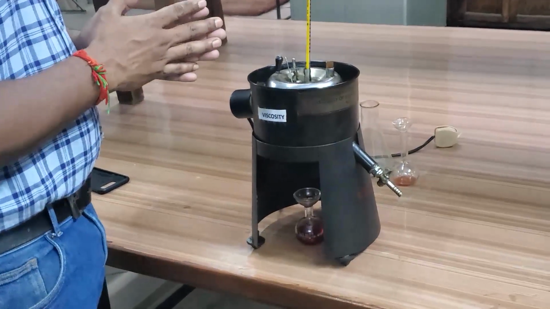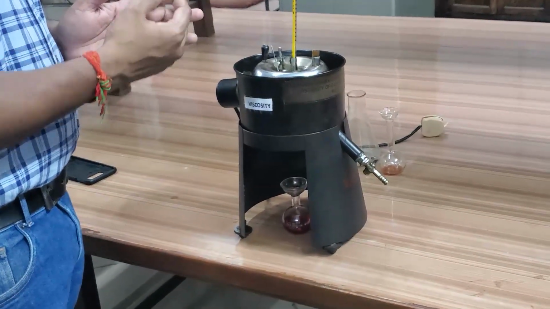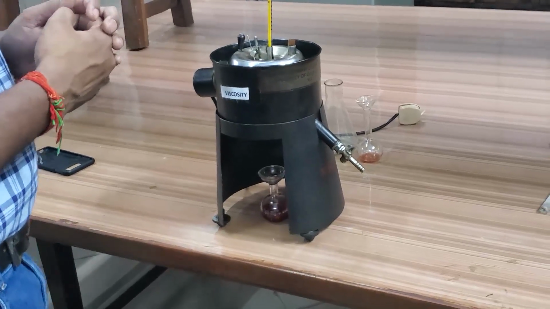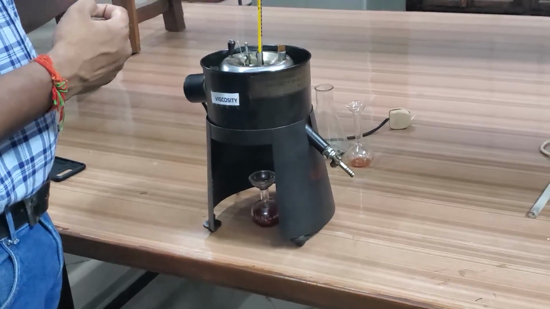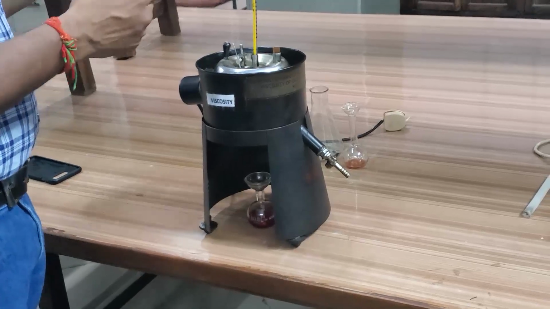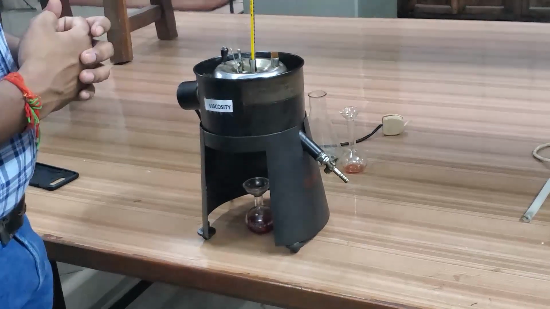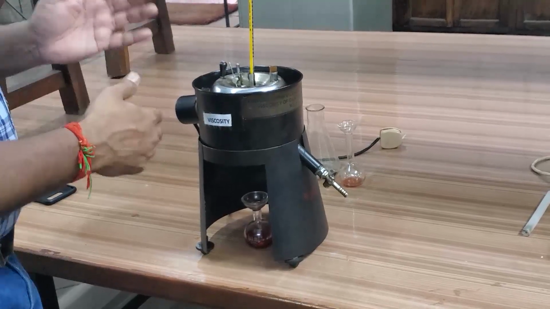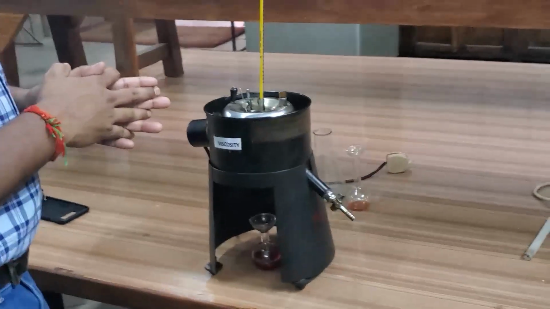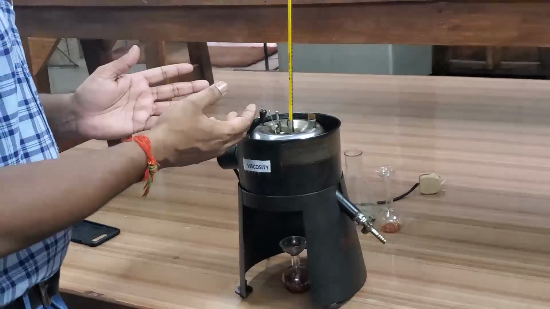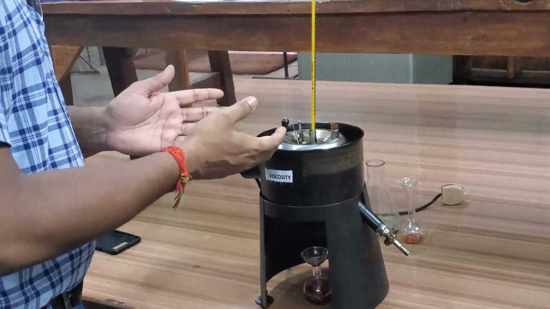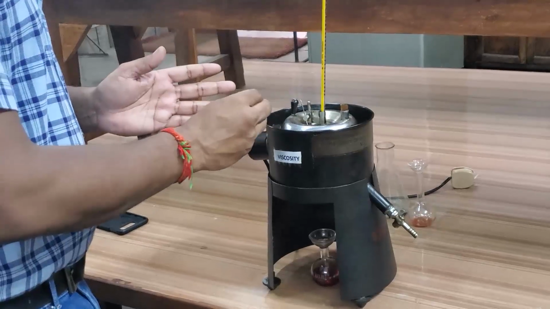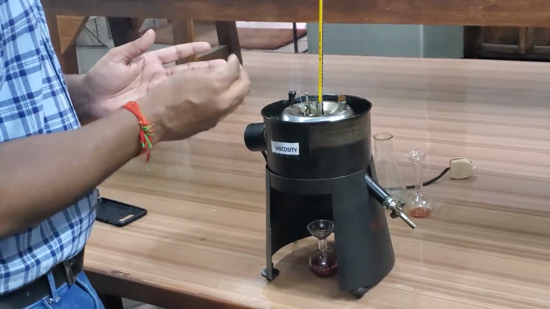How will we calculate it? Simply, two things are there. Kinematic viscosity is denoted by mu. It is the product of one factor, the viscometer constant, capital C, that is the apparatus constant, multiplied by the time in seconds. The constant is available because it is the apparatus constant, and the only thing we have to find out is the time of flow.